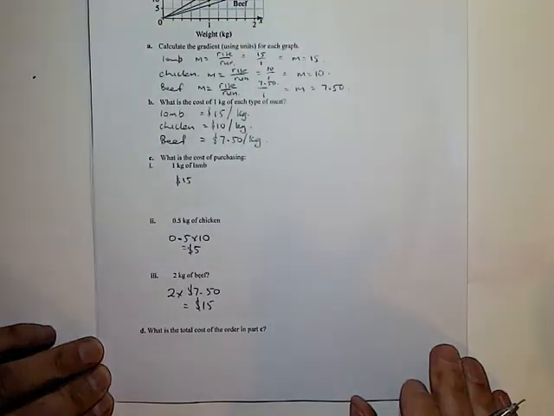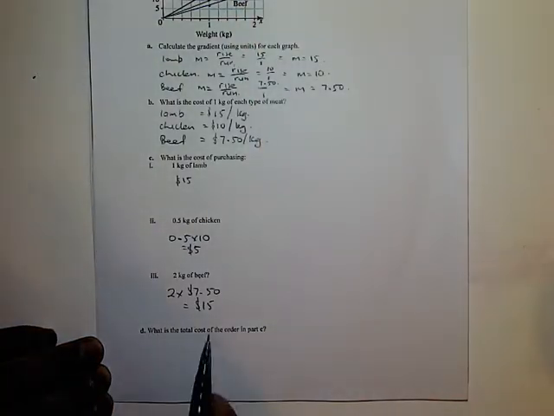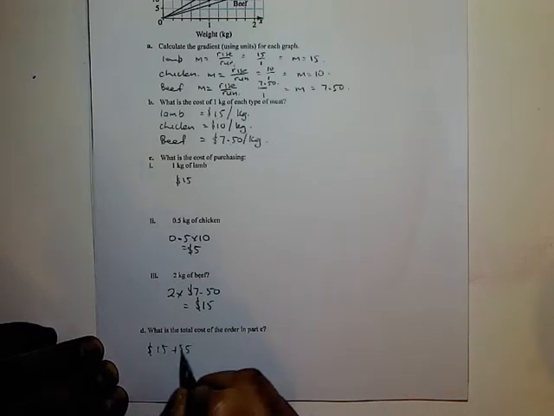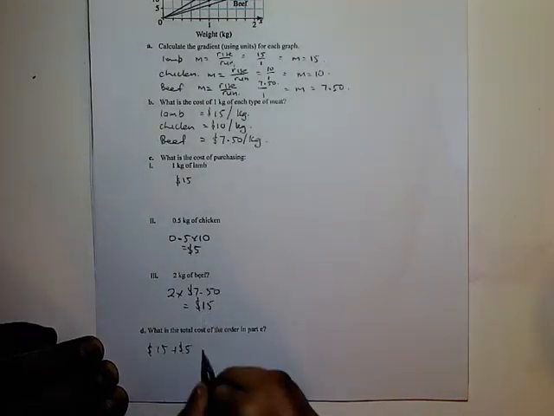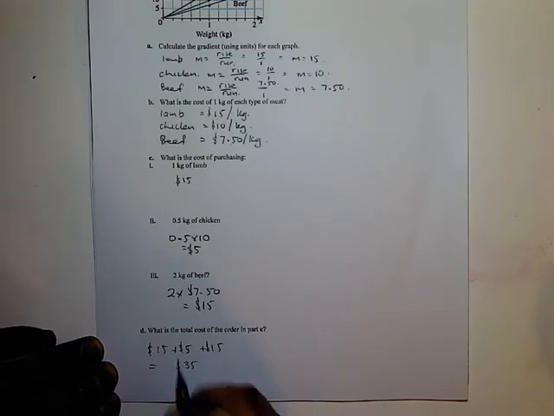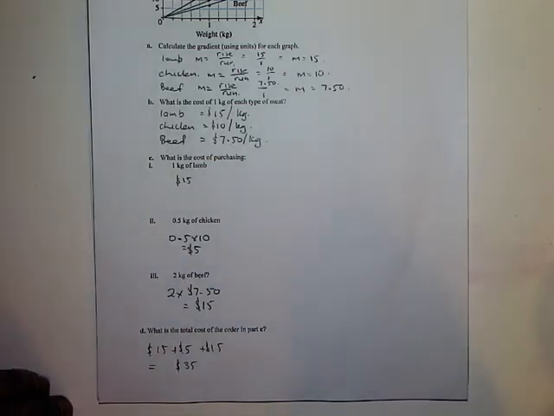Okay. Last part. What is the total cost of the order in part C? So we have $15 for lamb, plus $5 for the chicken, and another $15 for the beef. Add all that together and we get $35. So the total cost of that order is $35.